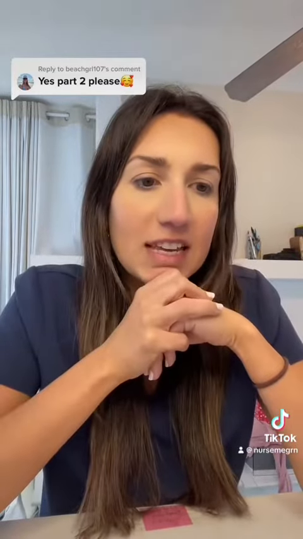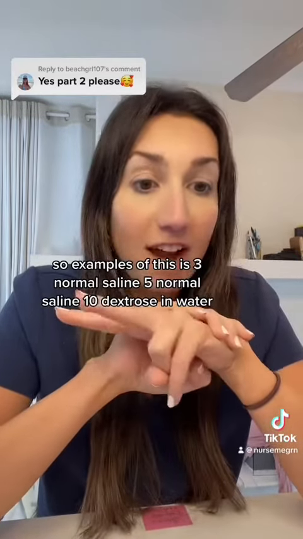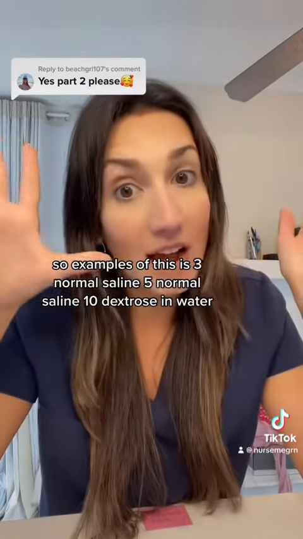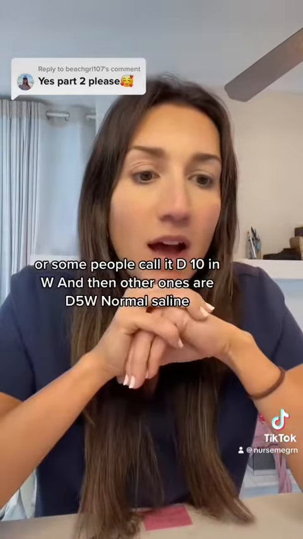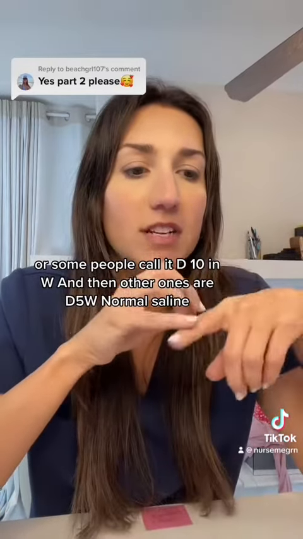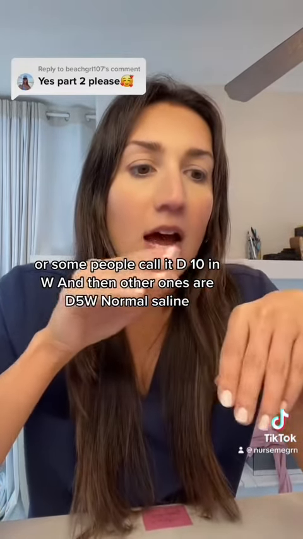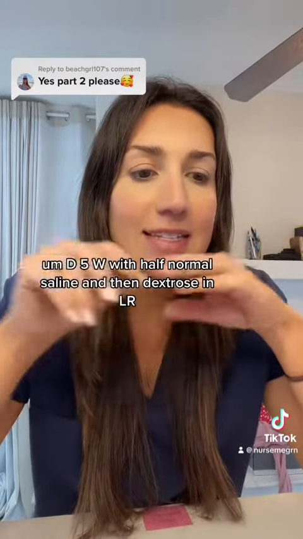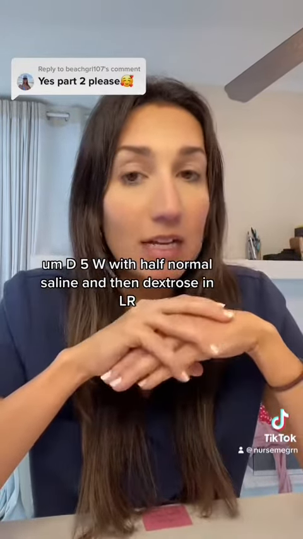So examples of this are 3% normal saline, 5% normal saline, 10% dextrose in water, or some people call it D10W. And then other ones are D5W normal saline, D5W with half normal saline, and then dextrose in LR, or some people call it D5LR.